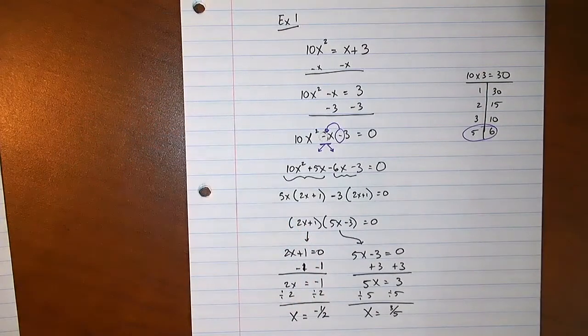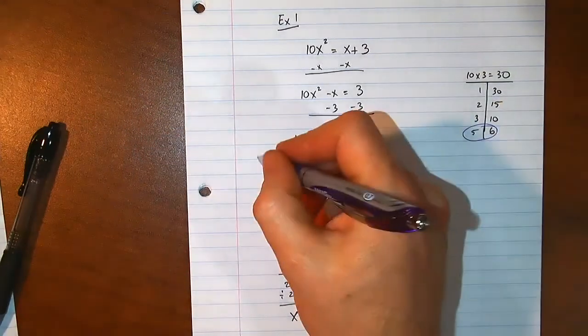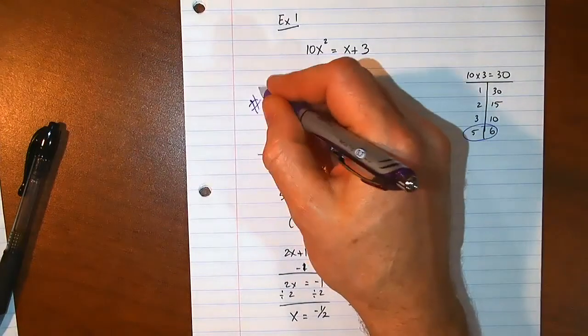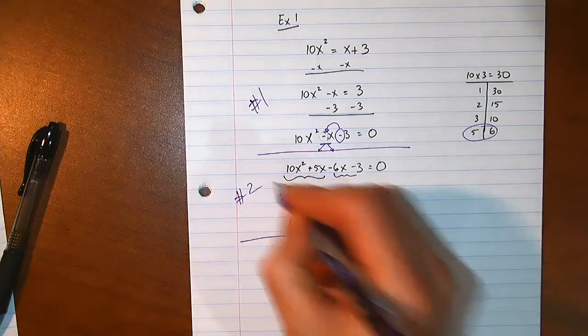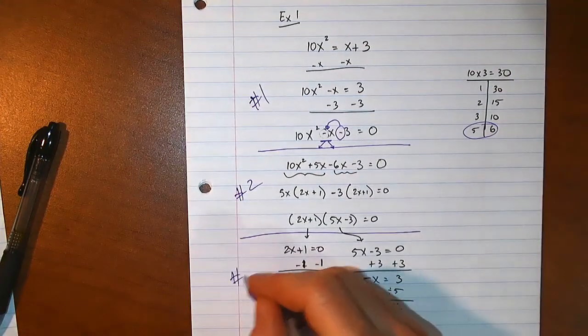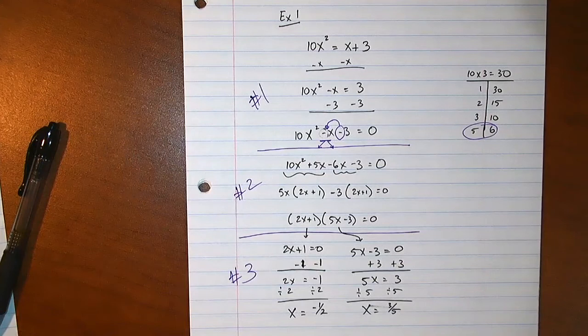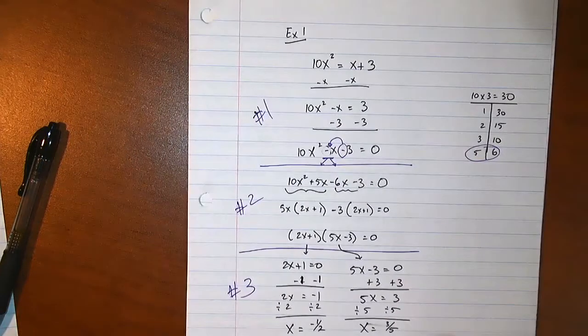Okay, so there we go. There's our process. So step one was right here, get it equal to 0. Step two was right here, get it factored. And then step 3 was down here, set each factor equal to 0 and solve. Okay, so there's our first example for this video.